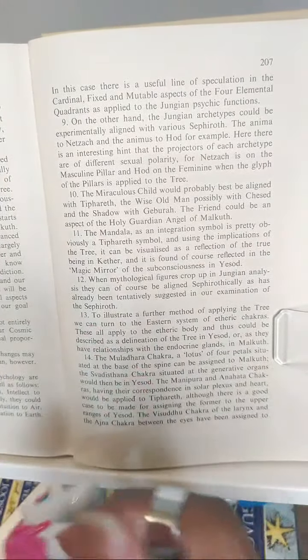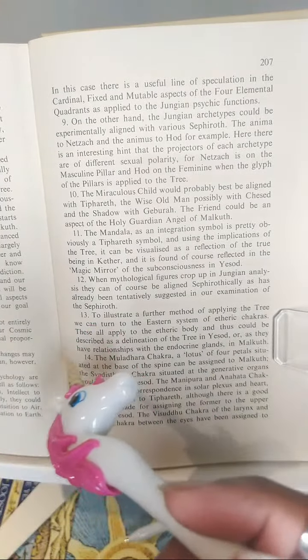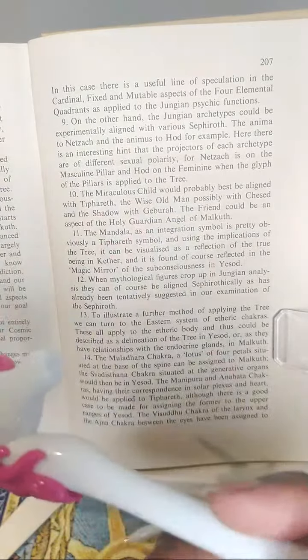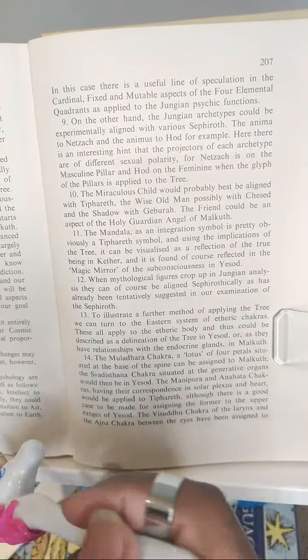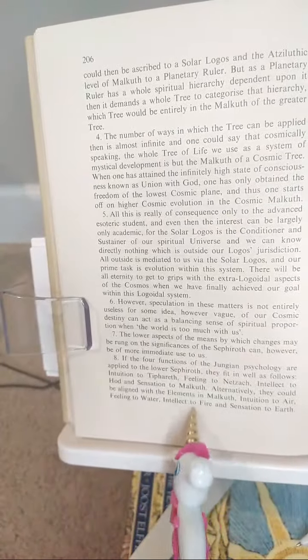He says, what to fire? Well, basically, what he's saying there is, he said, intuition to Tifereth, which would be air, feeling to Netzach, which would be fire, intellect to Hod, which would be water. Nope, hold on, let me go back. It says it right here.